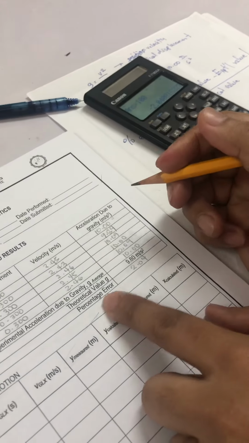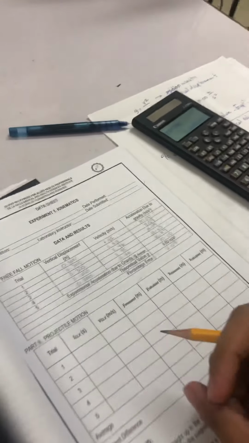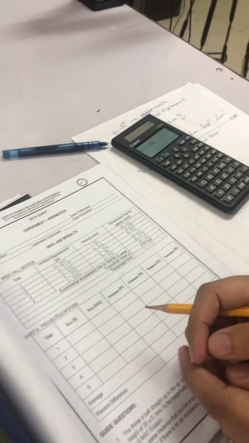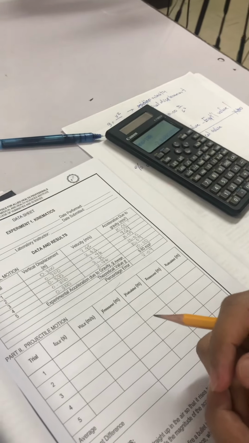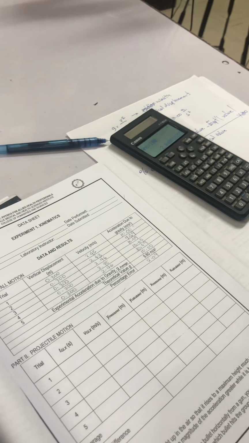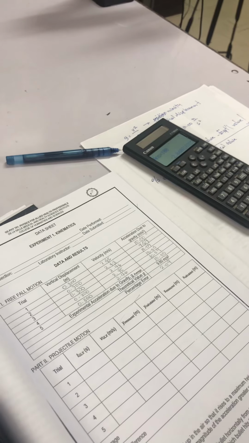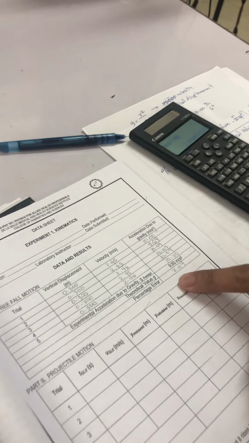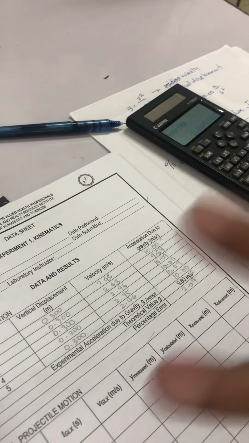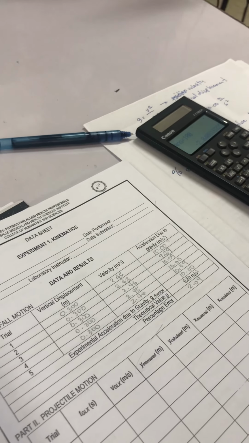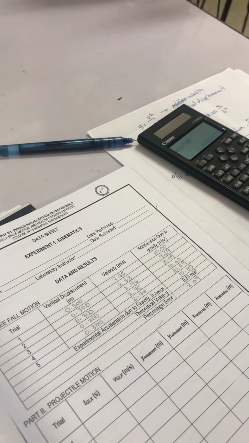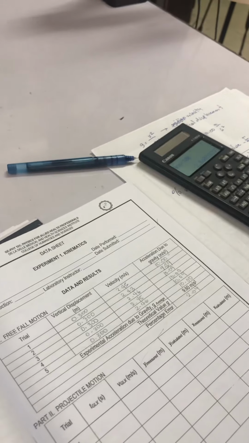In computing for the percent error, or in doing an experiment, it's very important that we aim for below 10% error. Usually, if your error is greater than 10, we ask our students to repeat the experiment. But in our case, our value is 2.04, meaning we performed the experiment well, or we were very effective in computing for the data. Okay, so that is the first part of the experiment. The second part will be projectile motion.